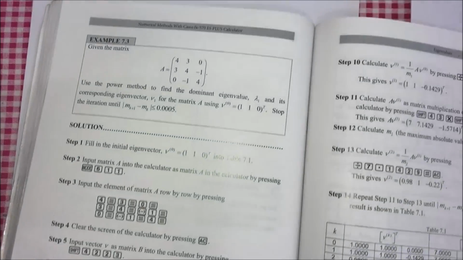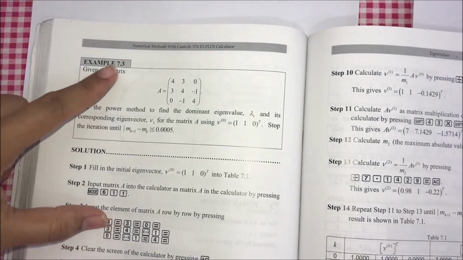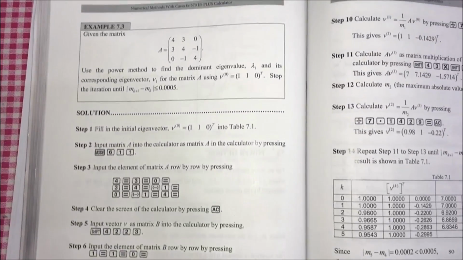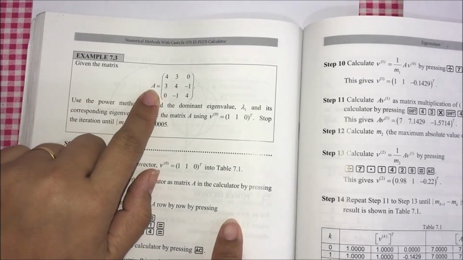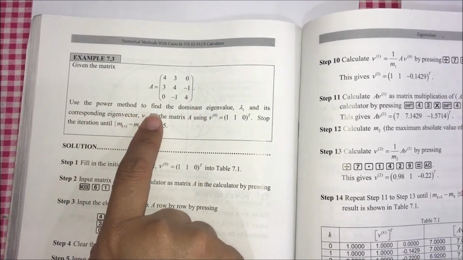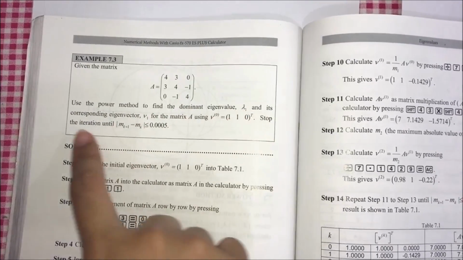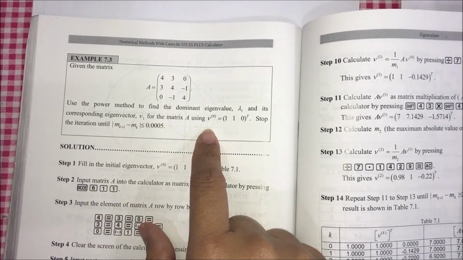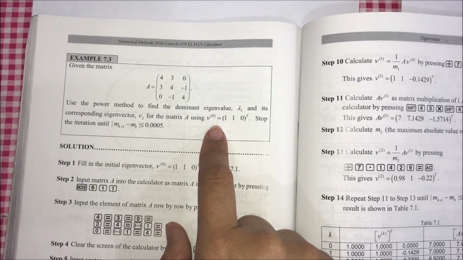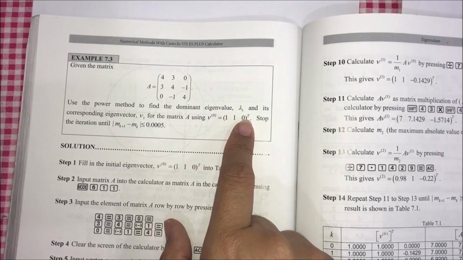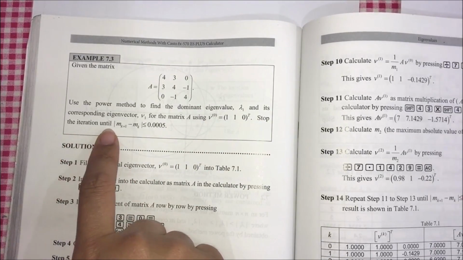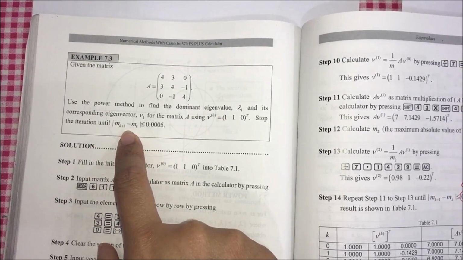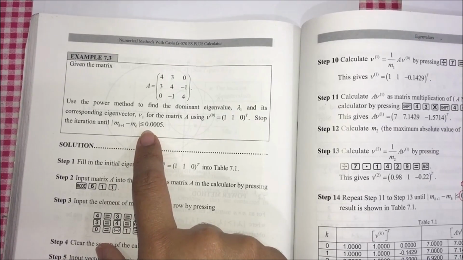Let us try example 7.3, page 156. The question says: given that the matrix A is this one, use the power method to find the dominant eigenvalue and its corresponding eigenvector for matrix A, using the initial eigenvector 1, 1, 0 in transpose, and stop the iteration when the absolute value of m k plus 1 minus m k is less than or equal to 0.0005.